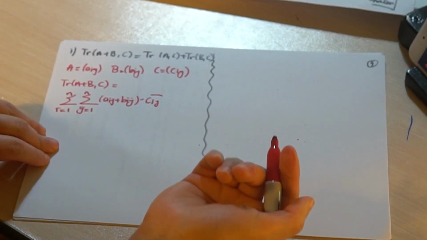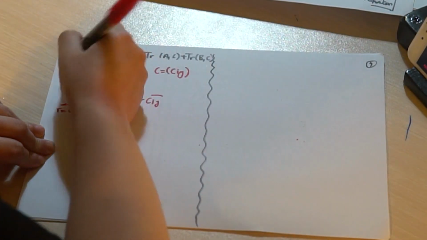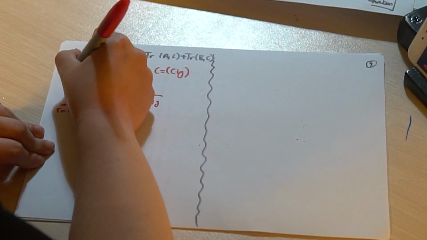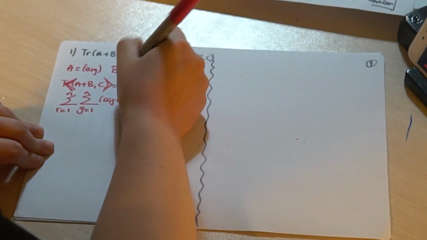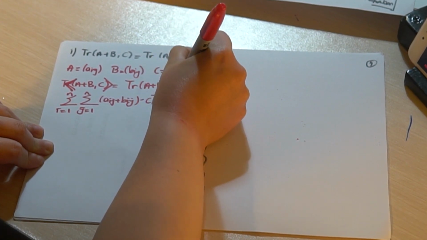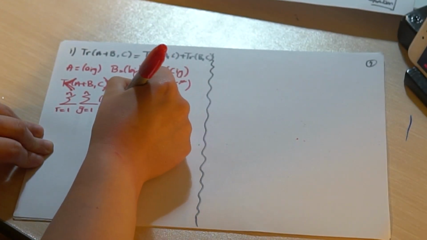Sorry, this is the product of A plus B with C, which is trace of (A plus B) times C adjoint.